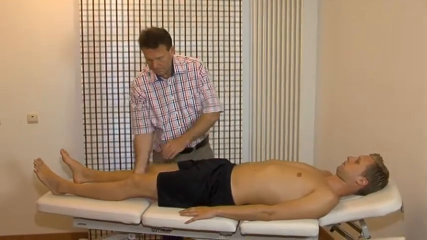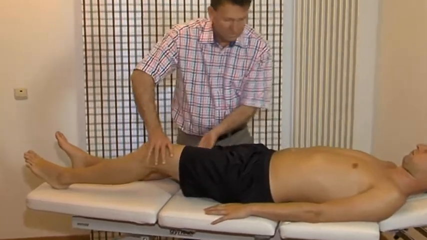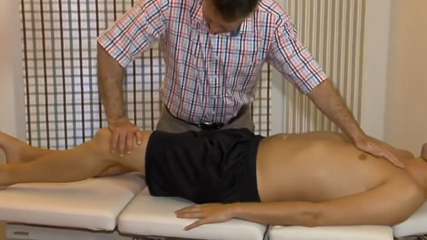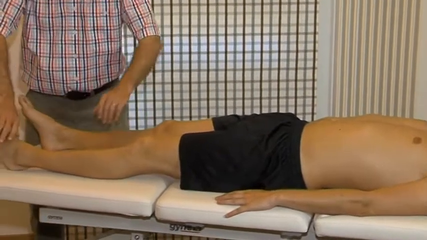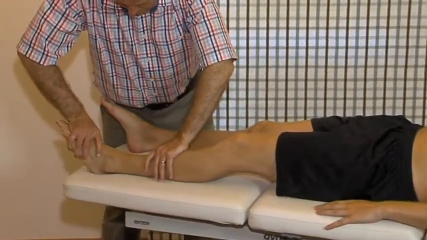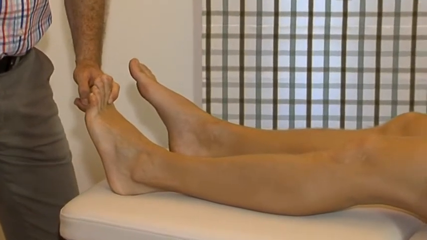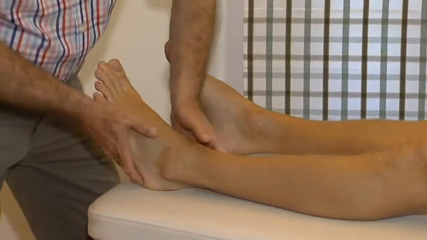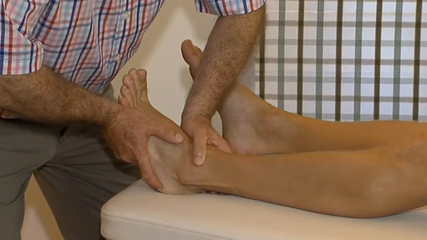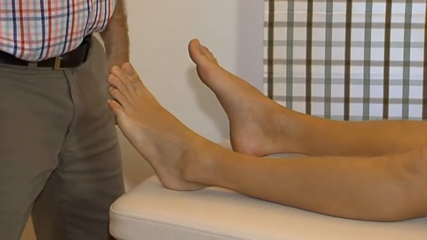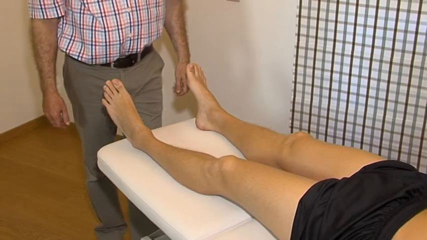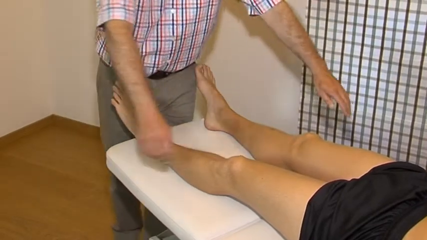Nerve root examination, resisted hip flexion, L2, L3. Resisted dorsiflexion foot, L4. Resisted dorsiflexion big toe, L4, L5. Resisted eversion, L5, S1. We look for sensory deficit in the distal part of the dermatomes.